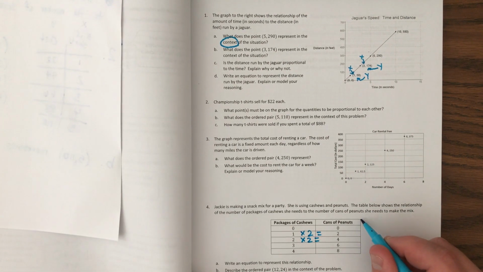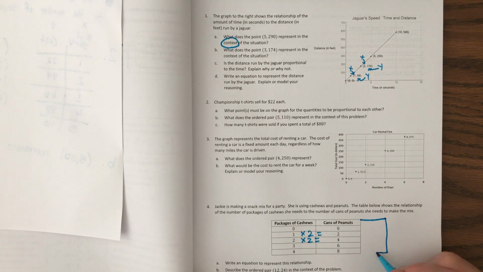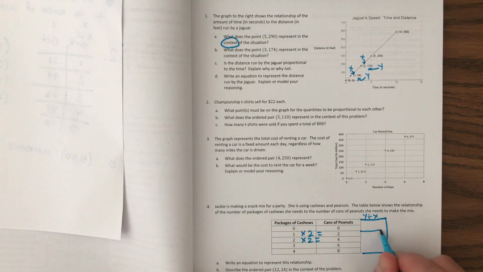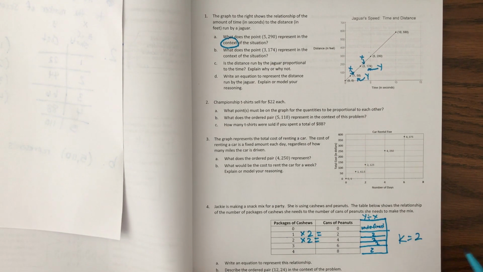Or if I wanted to, I could have done an extra column over here, called it y divided by x. And the 0 divided by 0, that doesn't really have an answer. Mathematicians like to say it's undefined. We could write undefined there. But 2 divided by 1, that's 2. 4 divided by 2, that's 2, right? I'm going to get 2 on all these. 6 divided by 3 is 2. 8 divided by 4 is 2. So our k is 2.